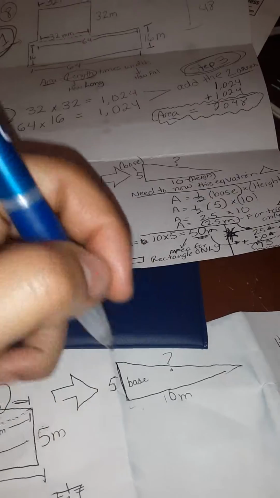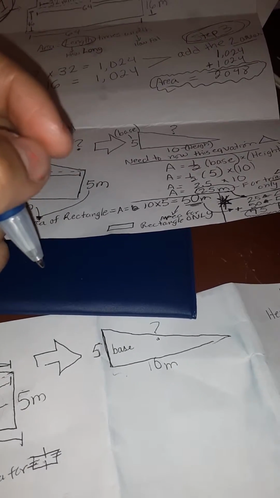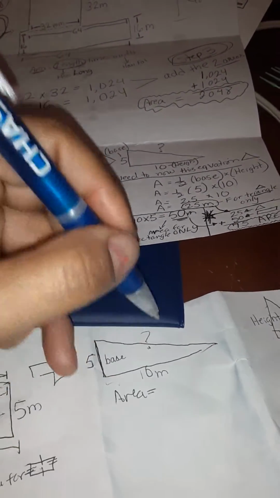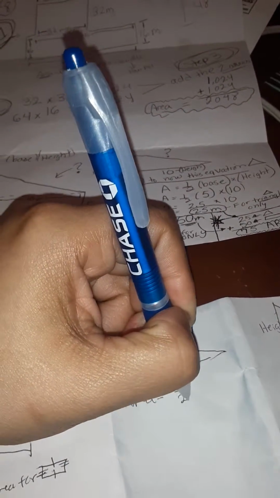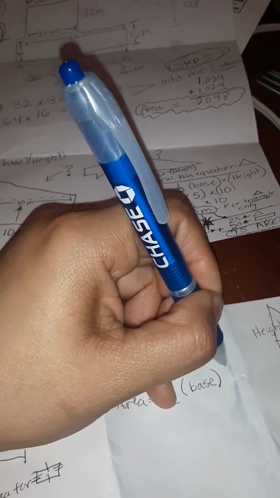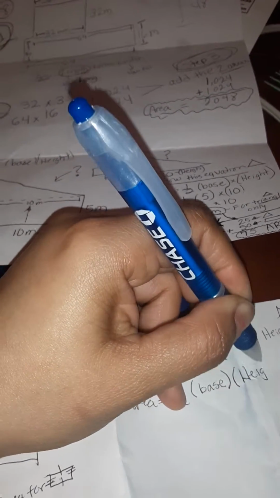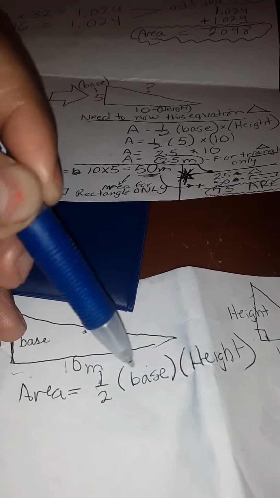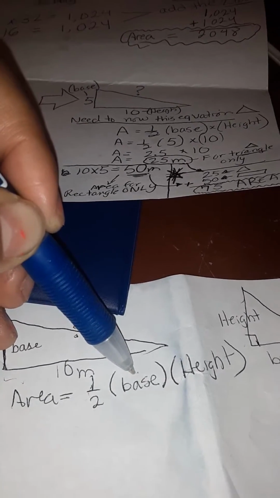So the equation for figuring out the area of a triangle is area equals 1/2 times the base times the height. What does this mean? If you don't understand the equation, then you can't figure it out. So whatever the base is, you take 1/2 of that.